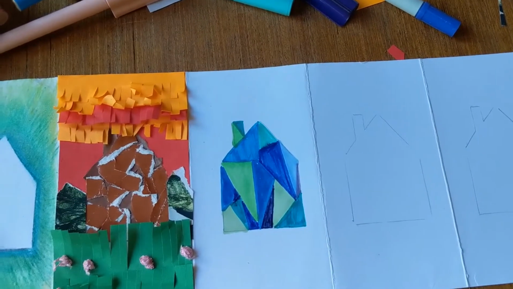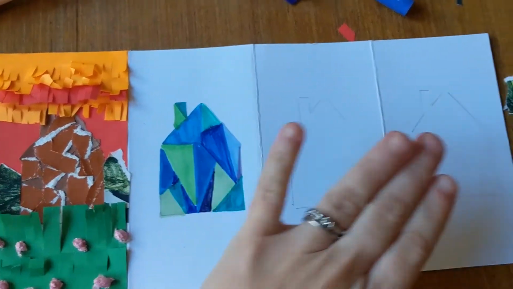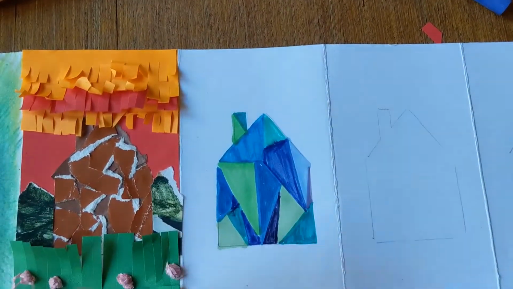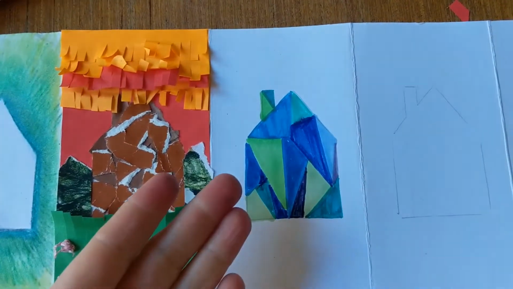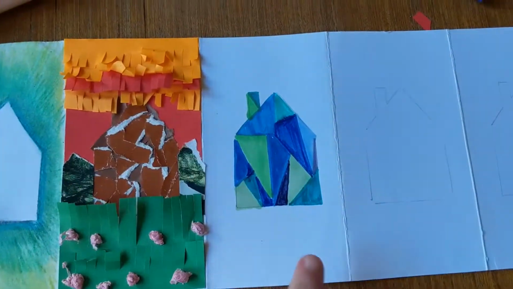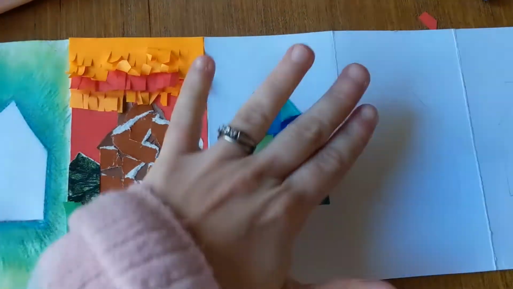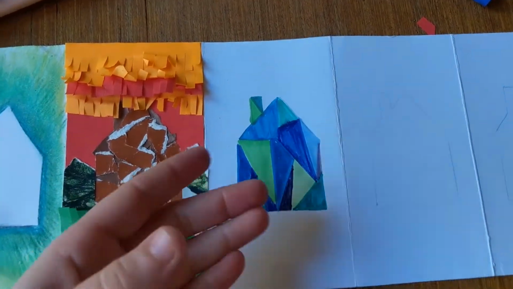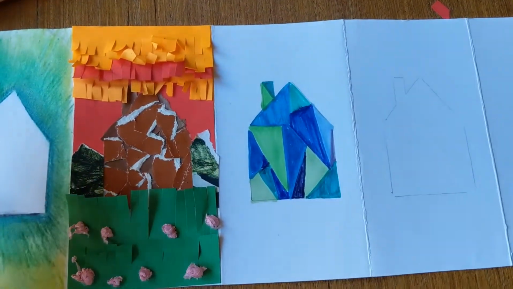I have decorated my house here, my reoccurring shape, in only triangle type shapes, and I have used cool colors. So to contrast that and show my understanding of shape, I'm going to do the outside, so all the background, using circle type shapes, and I'm going to be using warm colors.